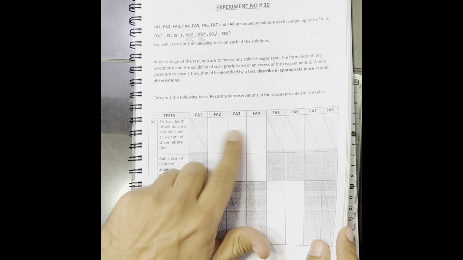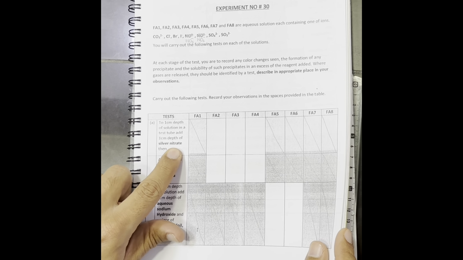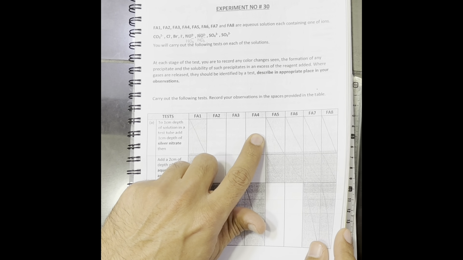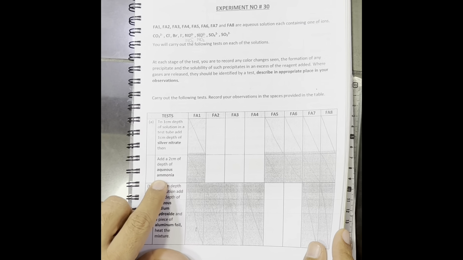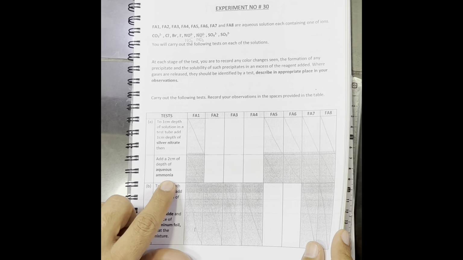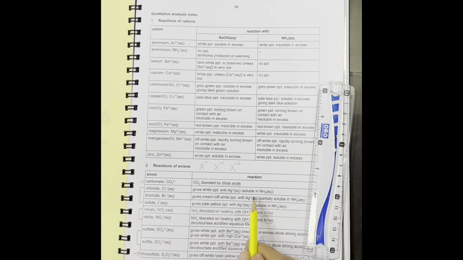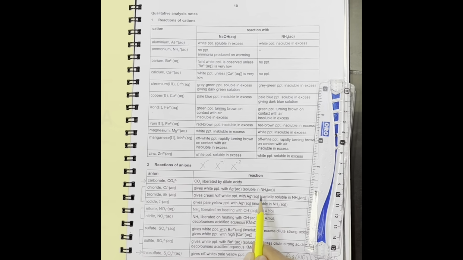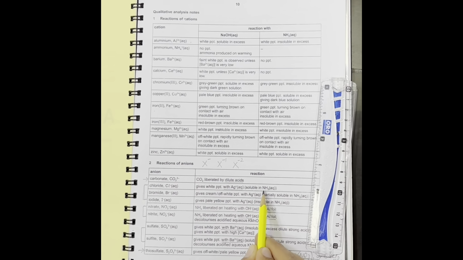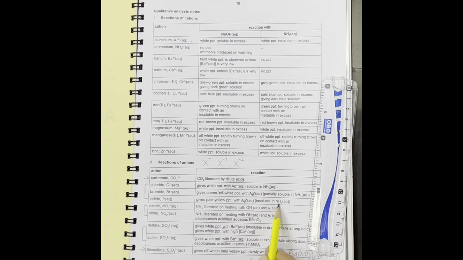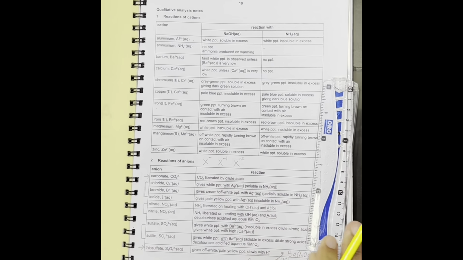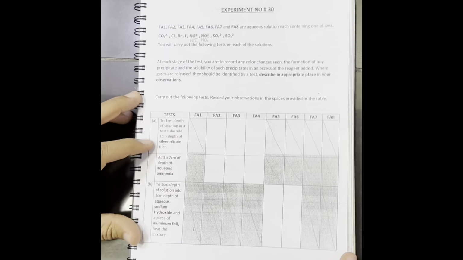Then in the same test tube where we add silver nitrate, we will further add aqueous ammonia. That aqueous ammonia is just for the solubility check, whether they are soluble, partially soluble or insoluble in ammonia.